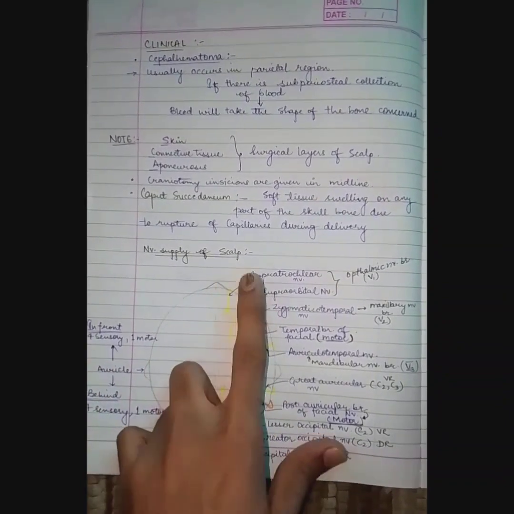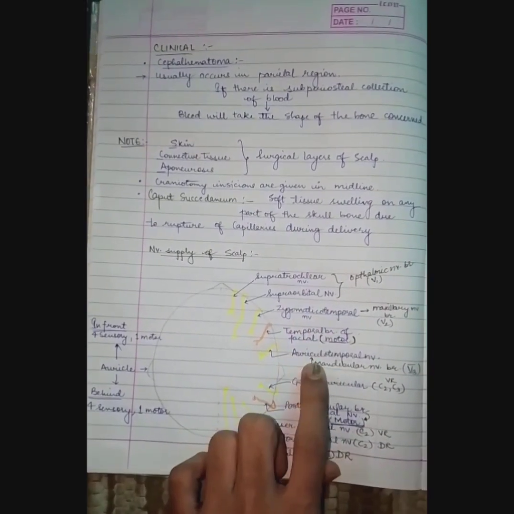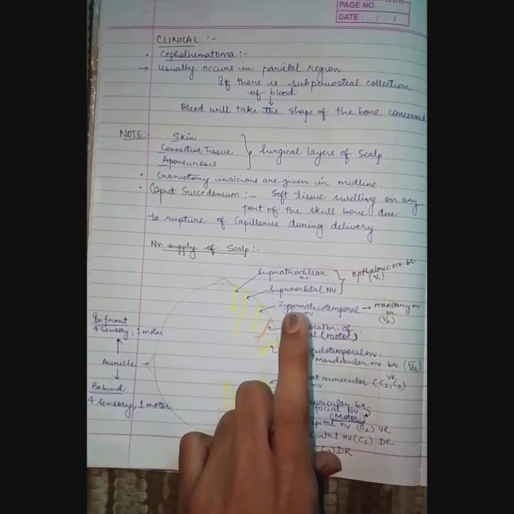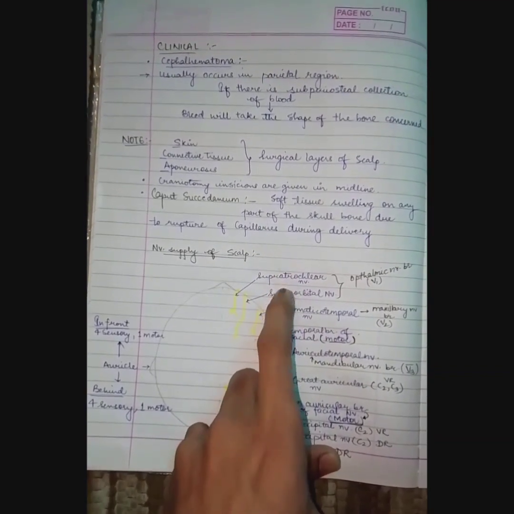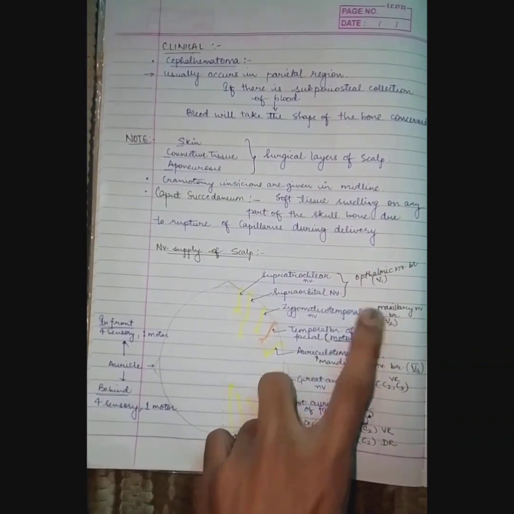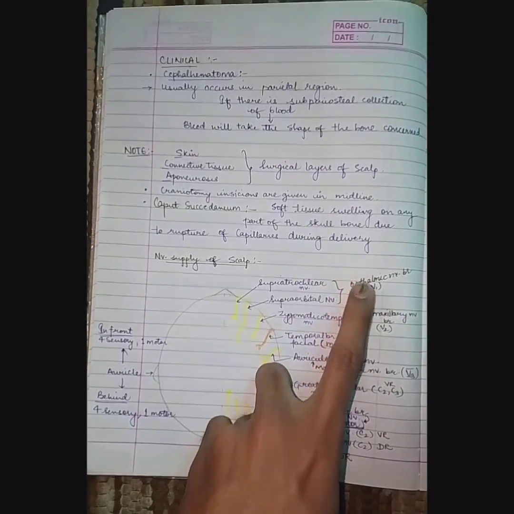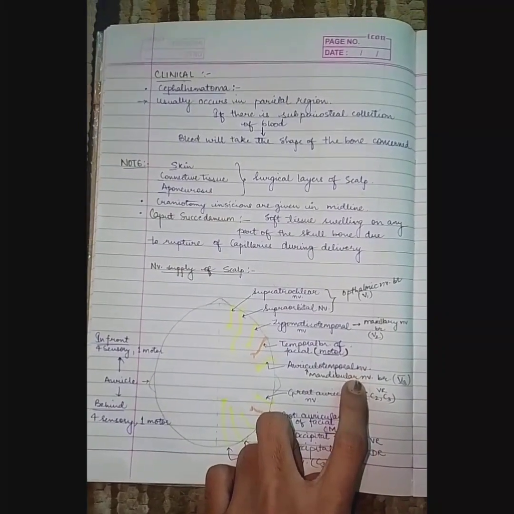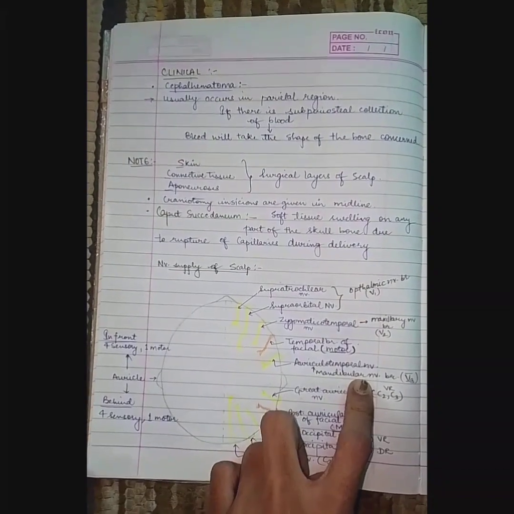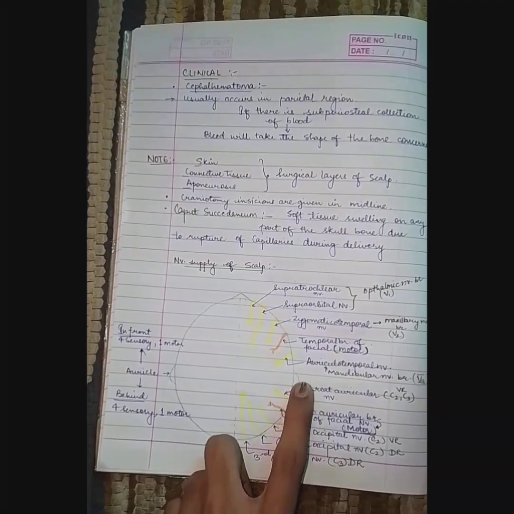The 4 sensory nerves are supratrochlear nerve, supraorbital nerve, zygomaticotemporal nerve and auriculotemporal nerve. And the motor nerve is the temporal branch of the facial nerve. Supratrochlear and supraorbital nerves are branches of the ophthalmic nerve. Zygomaticotemporal nerve is a branch of the maxillary nerve. Auriculotemporal nerve is a branch of the mandibular nerve. And these three nerves, ophthalmic, maxillary and mandibular, are branches of the trigeminal nerve, which is the fifth cranial nerve.